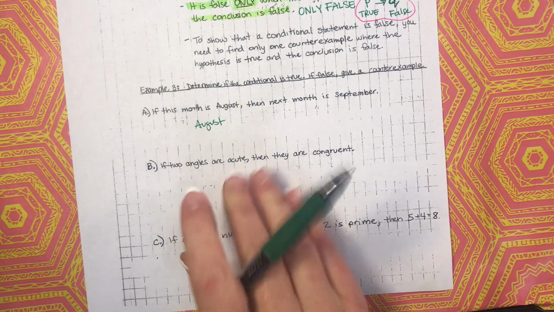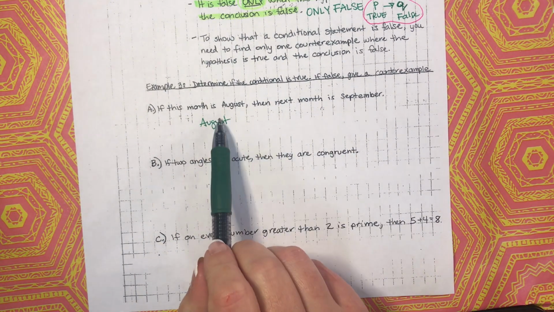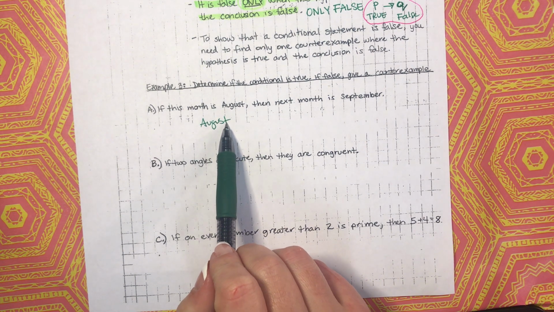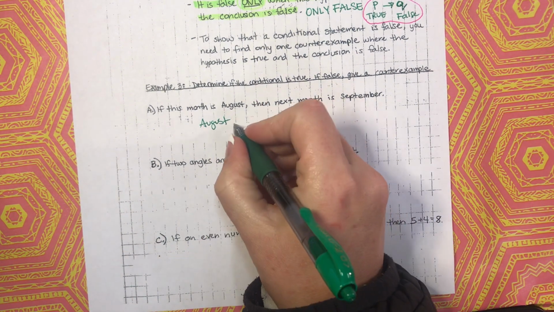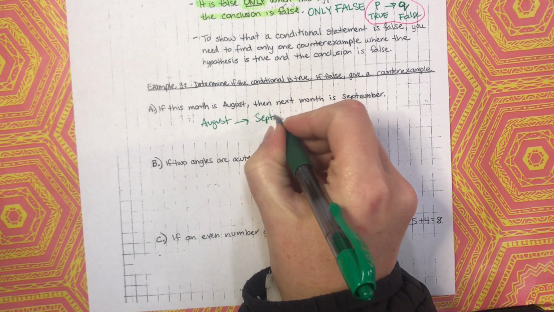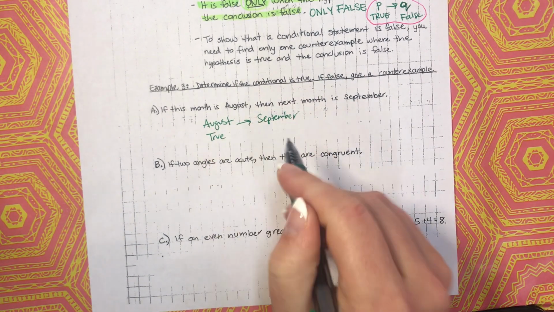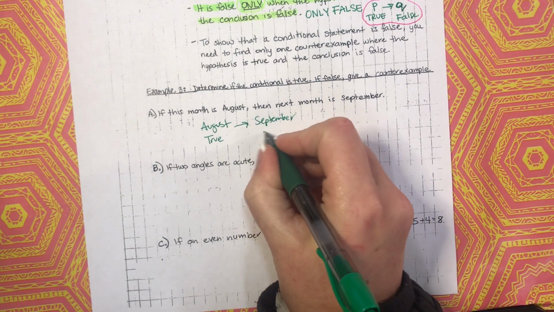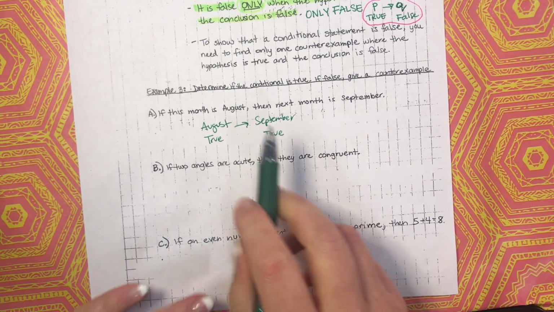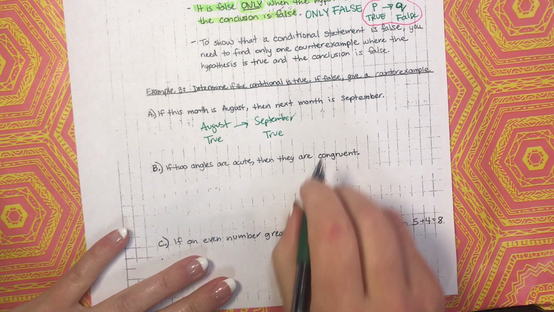Okay, so if we are in the month of August, what is the next month? August, and then the next month is September. So if this is true, then the conclusion would also be true. So this would be a true conditional.